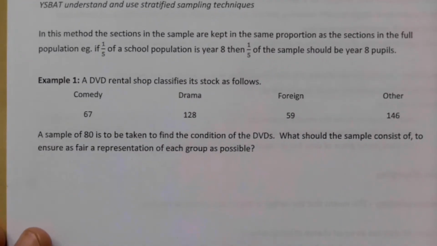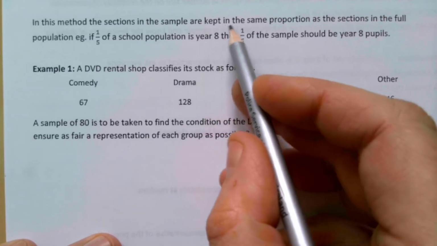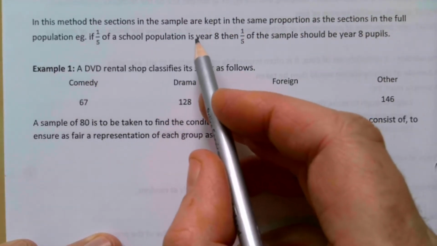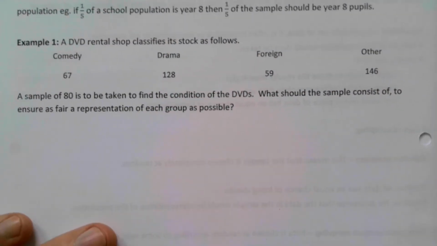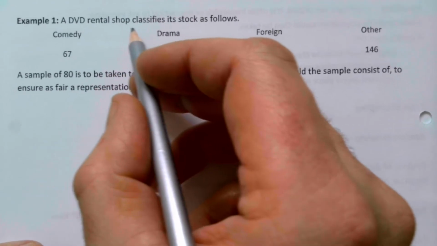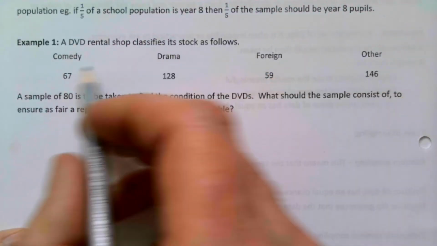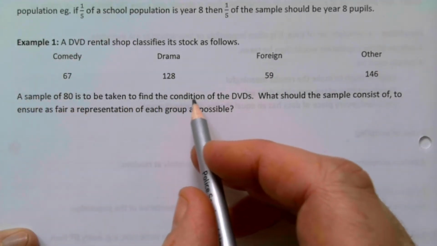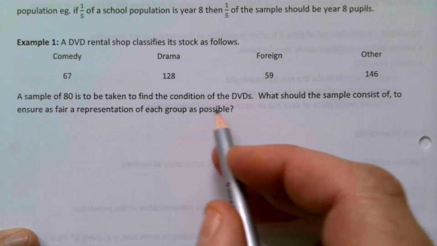We'll see how we get on. Stratified random sampling. In this method, the sections in the sample are kept to the same proportion as the sections in the full population, e.g. if a fifth of the school population is year 8, then a fifth of the sample should be year 8. Just exactly what I was saying there with my class. E.g. a DVD rental company classified its stock as follows. So there are different DVDs it has. A sample of 80 is taken to find the condition of the DVDs. What would the sample consist of to ensure a fair representation?